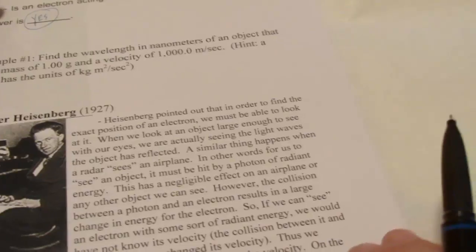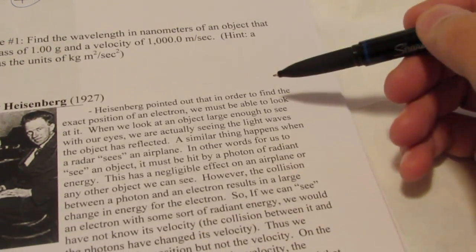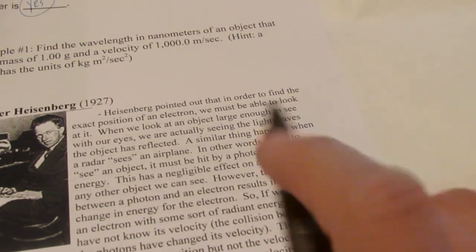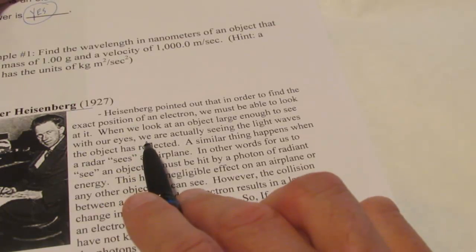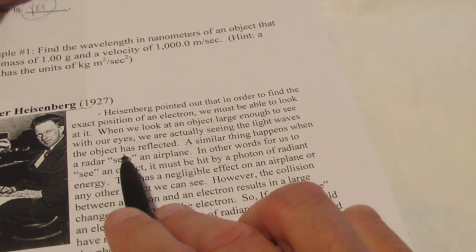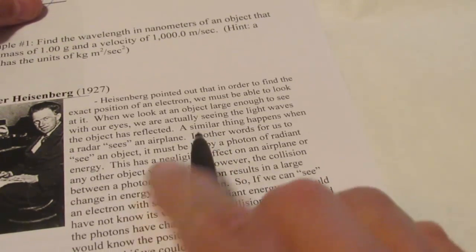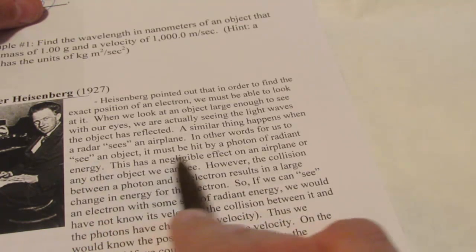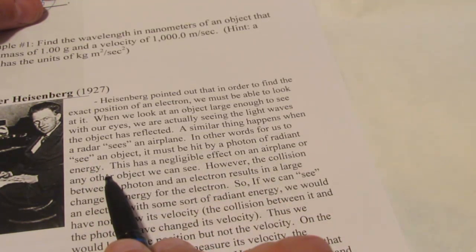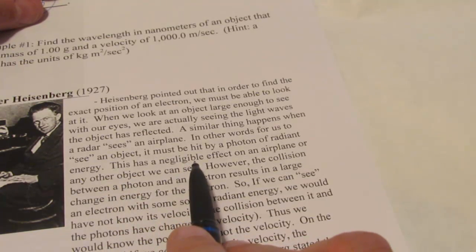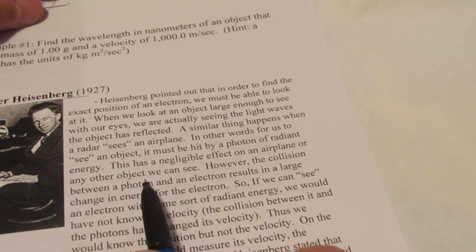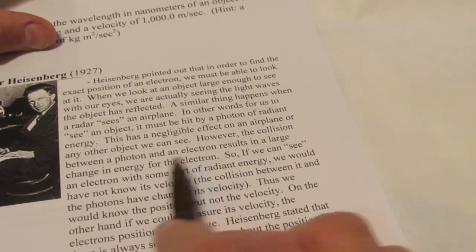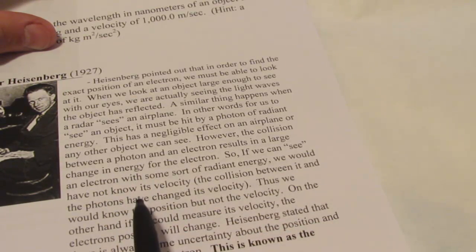In 1927, Werner Heisenberg pointed out that in order to find the exact position of an electron, we must be able to look at it. Well, when we look at an object large enough to see with our eyes, we're actually seeing the light waves the object has reflected. A similar thing happens when a radar sees an airplane. In other words, for us to see an object, it must be hit by a photon of radiant energy. Now, this has a negligible effect on an airplane or any other object that we can see. However, the collision between a photon and an electron results in a large change in energy for the electron.